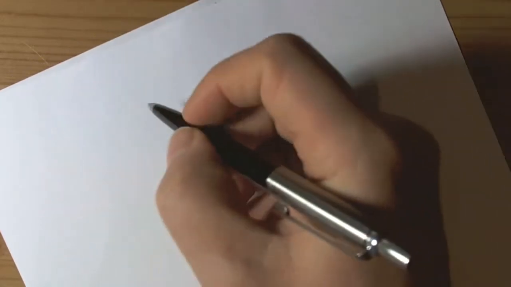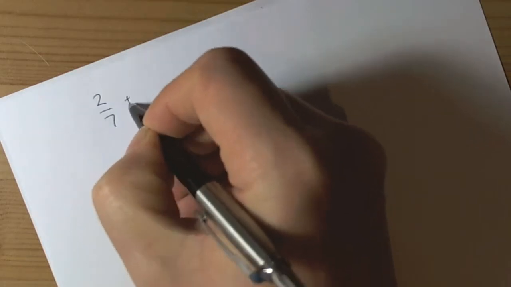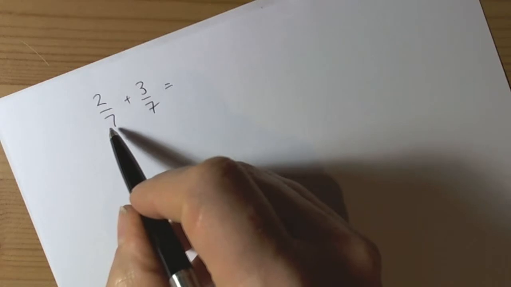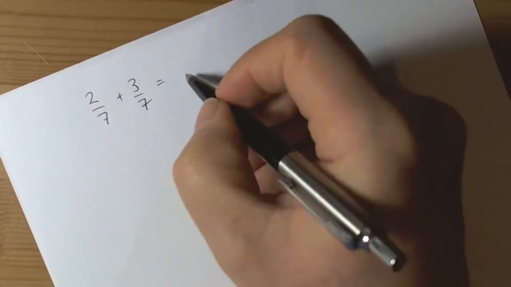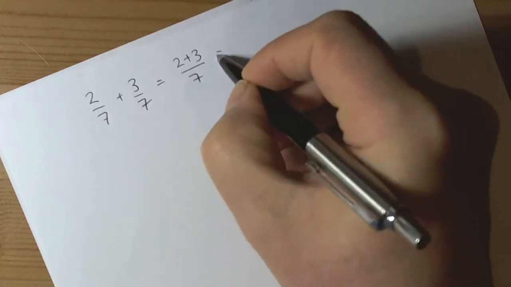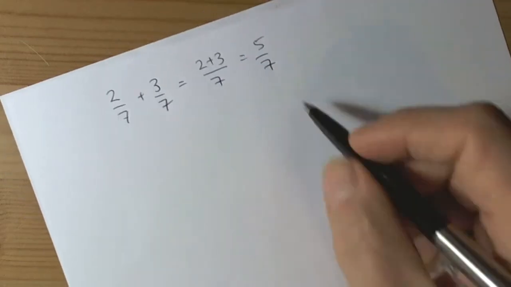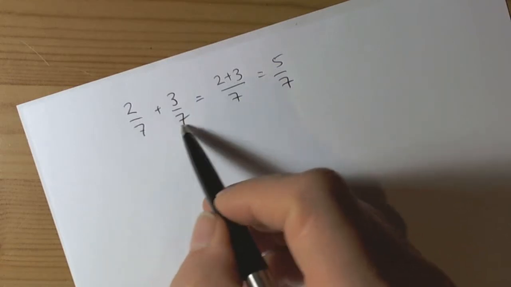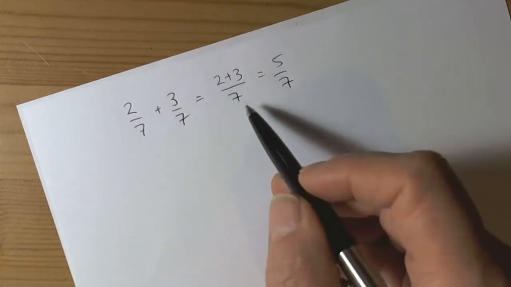So adding and subtracting fractions. Let's take some examples. If we've got something like 2/7 plus 3/7, then this is fairly straightforward because we already have a common denominator of sevenths. So we end up with 2 plus 3 over 7, so 5/7. The key to adding and subtracting fractions is that we always need a common denominator to put things together.